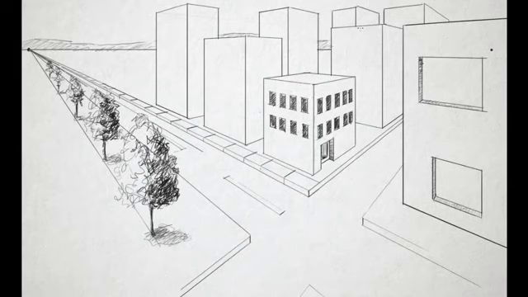realistic. So this was a very basic, very quick, and very straightforward look at two-point perspective. I hope it helps you out, and I hope you're able to apply it to your own drawings.